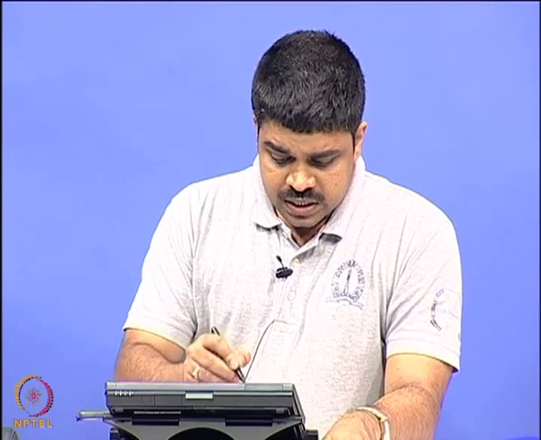Dilworth's theorem says that the minimum number of chains required to cover the partial order is equal to the maximum cardinality of an anti-chain in the partial order. So in this class what I have done is the proof of the Gallai-Milgram theorem, which says the cardinality of the minimum directed path cover is less than or equal to the cardinality of the biggest independent set in it. Then we use this to show Dilworth's theorem. This immediately implies one side of the Dilworth theorem, and the other side is trivial.